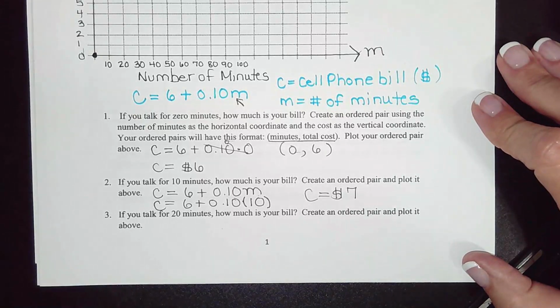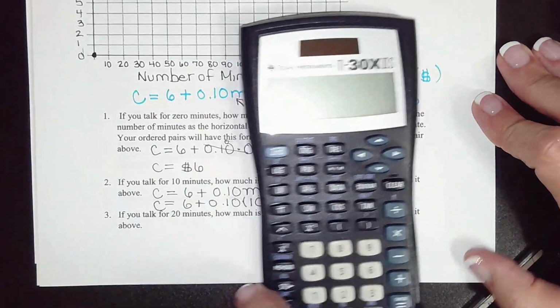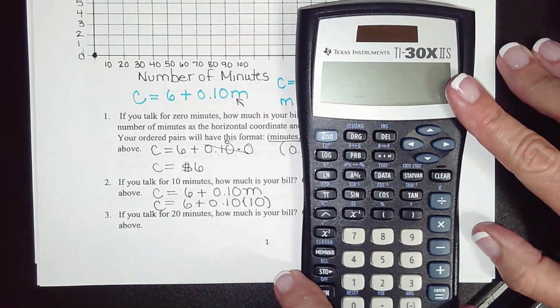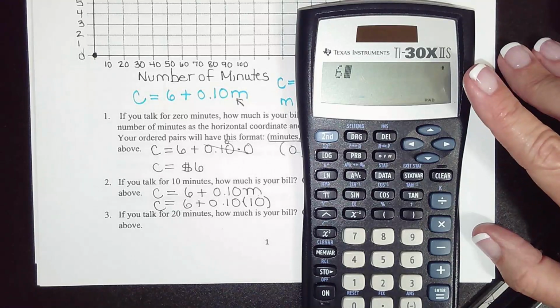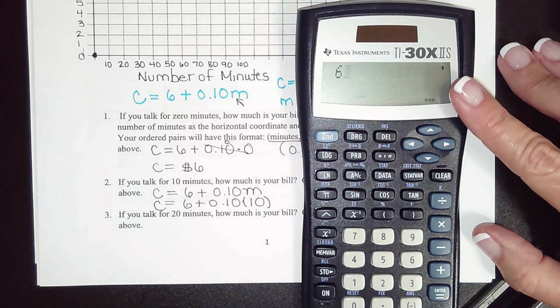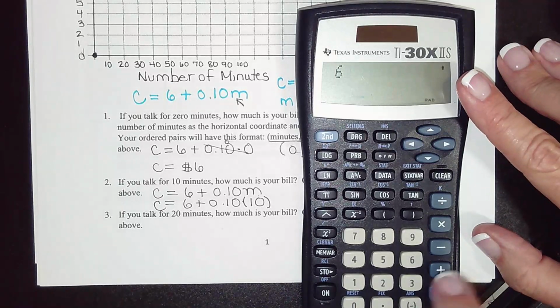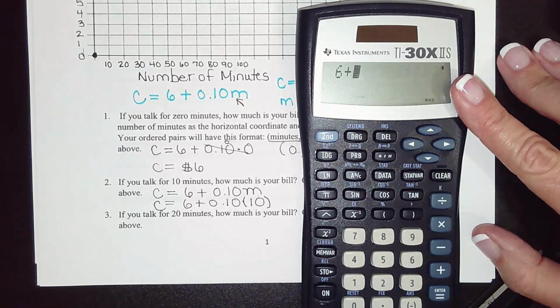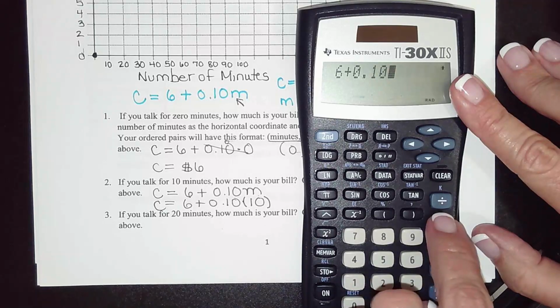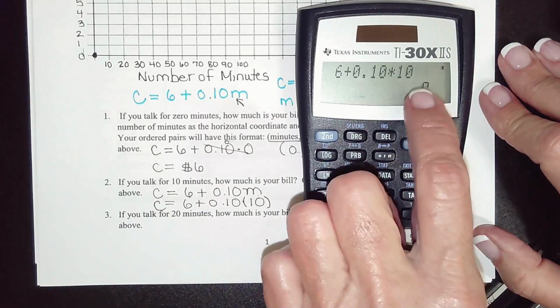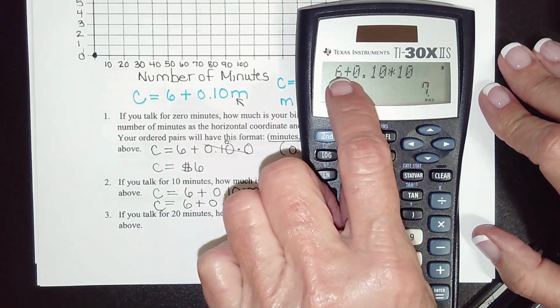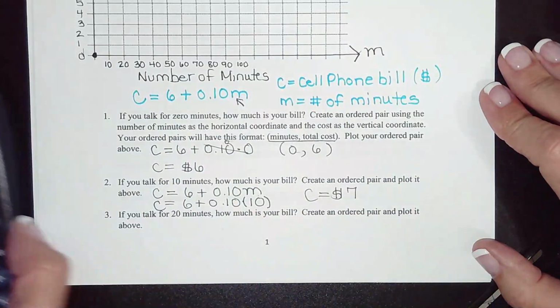And then of course, always back up your work with the calculator just to make sure you don't make any errors, because this is a 5-part problem. It goes over the next 6 pages, so you kind of want to make sure each of the parts are correct. So 6 plus 0.10 times 10. There it is, $7. So 10 dimes is $1 plus 6.